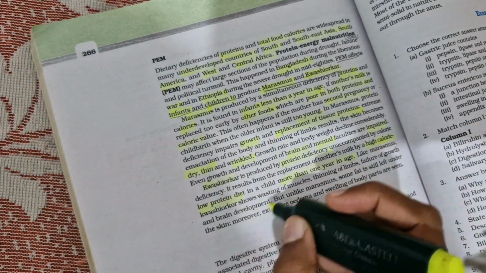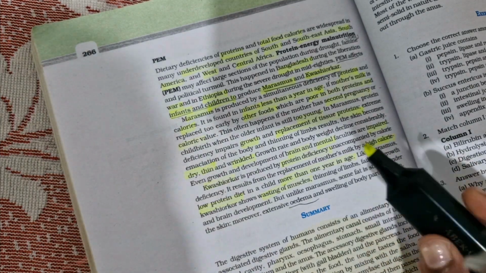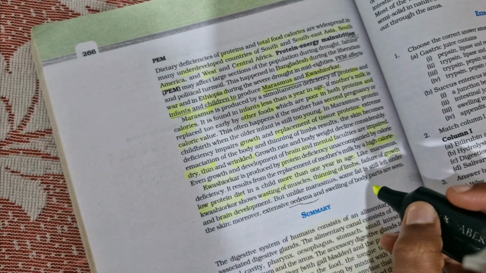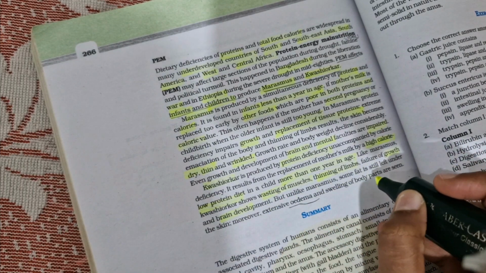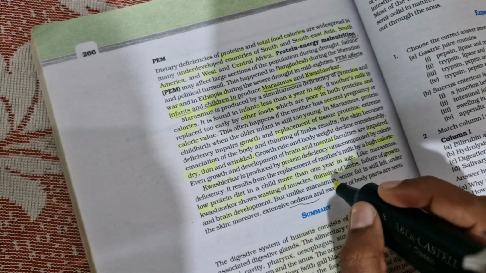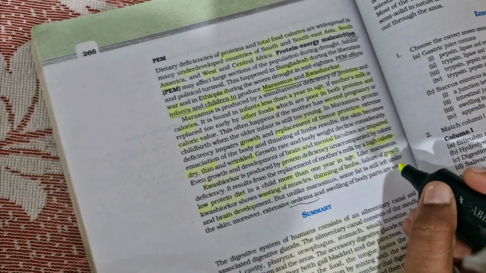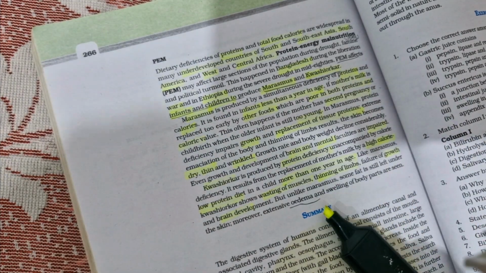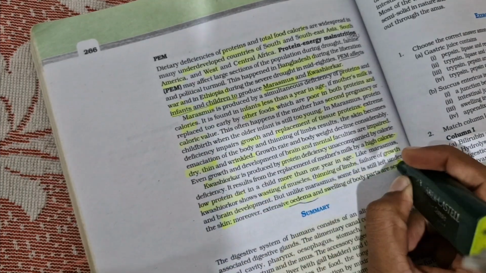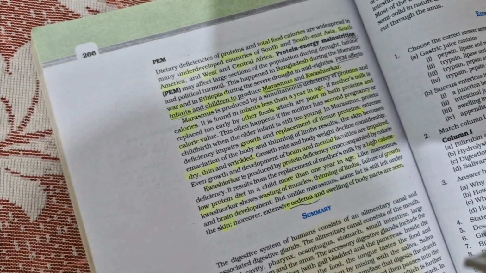Marasmus and kwashiorkor both show wasting of the muscles, thinning of the limbs, failure of growth, and brain development won't be there. But unlike kwashiorkor, in marasmus we won't see any fat under the skin, whereas in kwashiorkor only protein deficiency is there, but calories are no problem, so fat will be there. And there is edema, swelling of body parts, like the stomach becoming balloon shaped and coming forward.